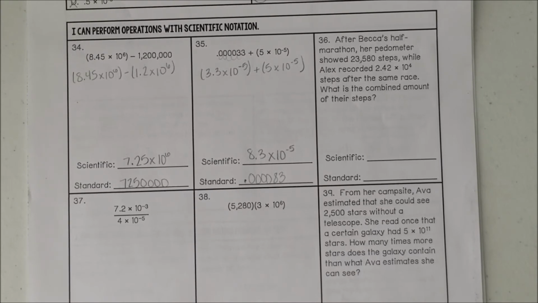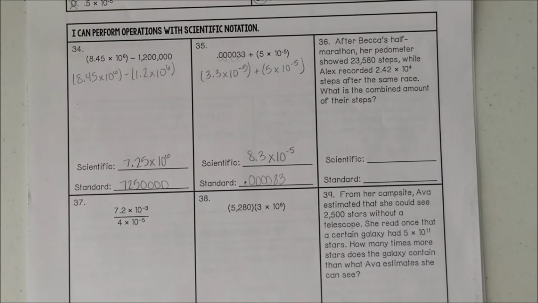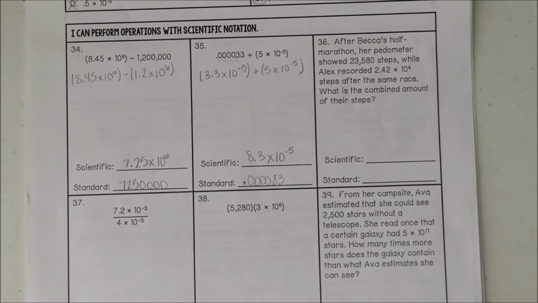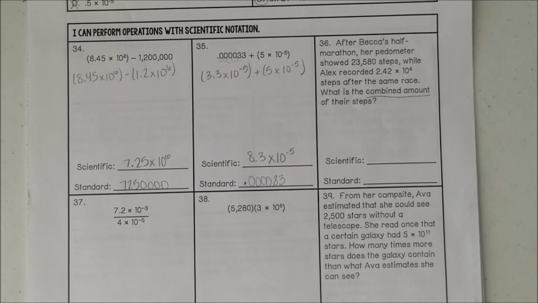After Becca's half marathon, her pedometer showed 23,580 steps, while Alex recorded 2.42 times 10 to the 4th steps after the same race. What is the combined amount? So combined means I'm going to add.